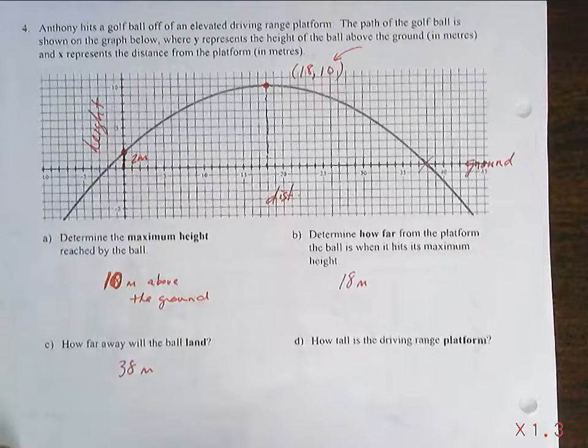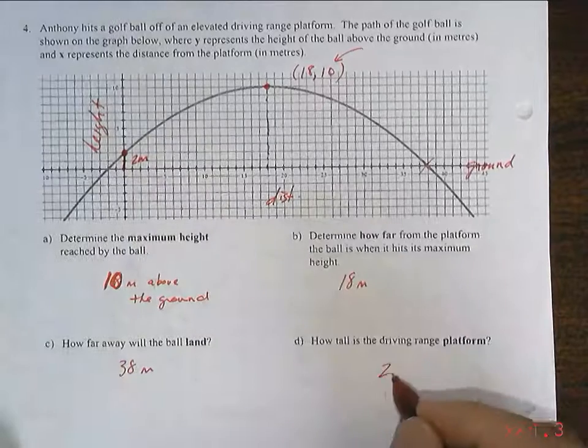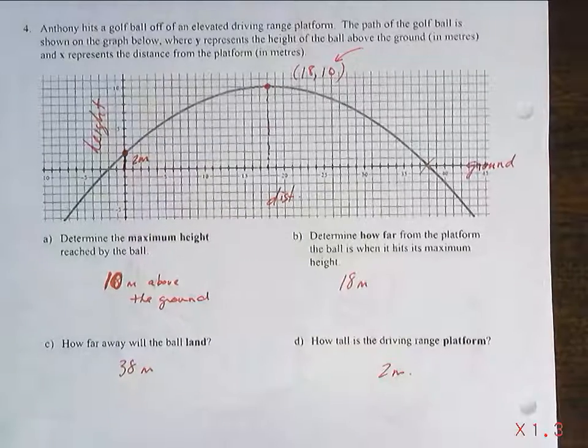How tall is the driving range platform? Well, we figured that one out at the beginning. It's 2 meters off the ground.